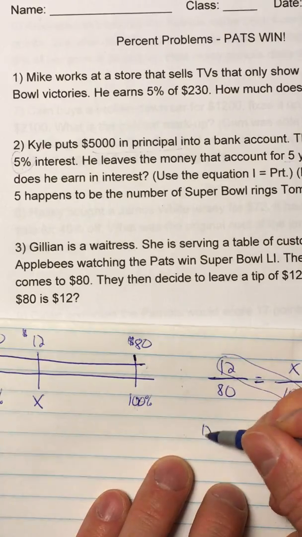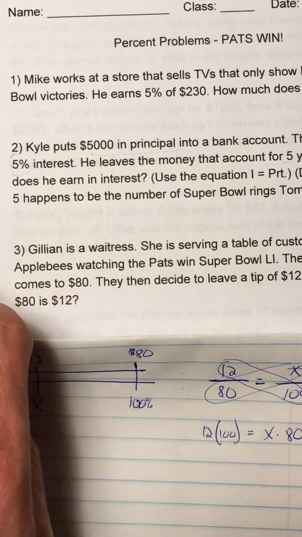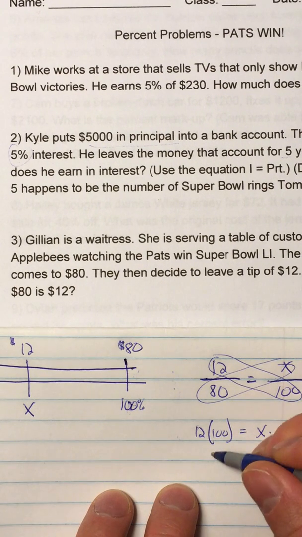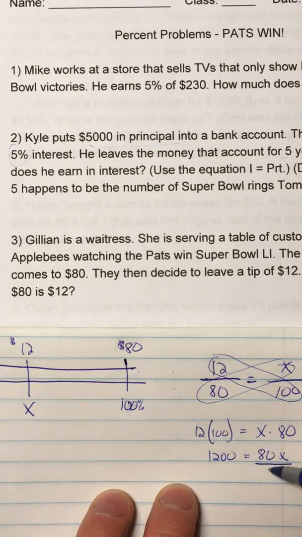12 times 100 equals X times 80. And we don't need a calculator for this part. That should just be 1,200 equals, I'll write it as 80x. In order to find the value of x, divide both sides by 80.